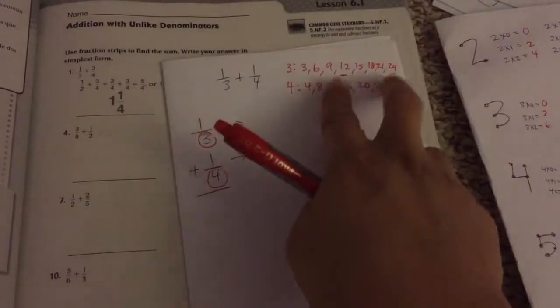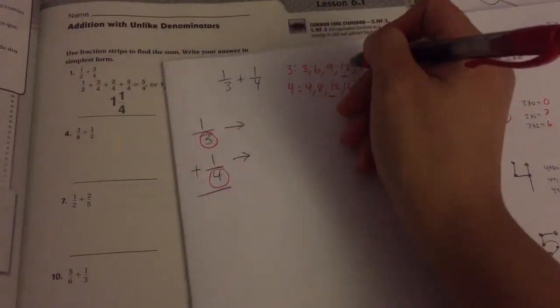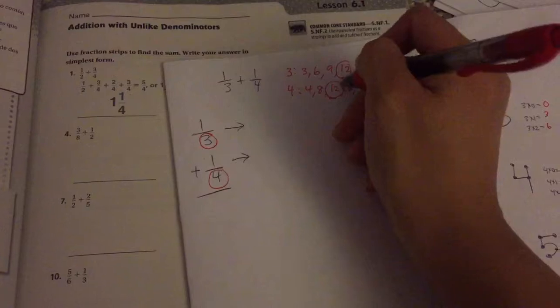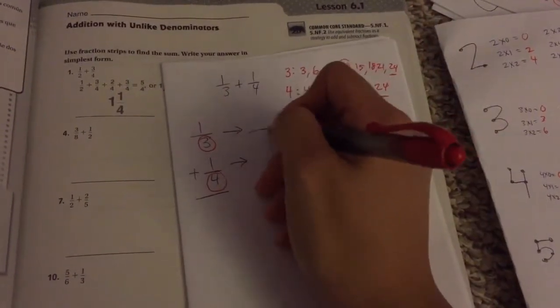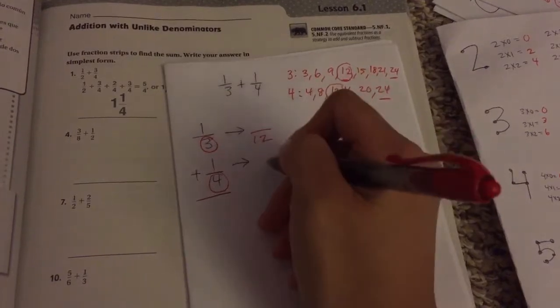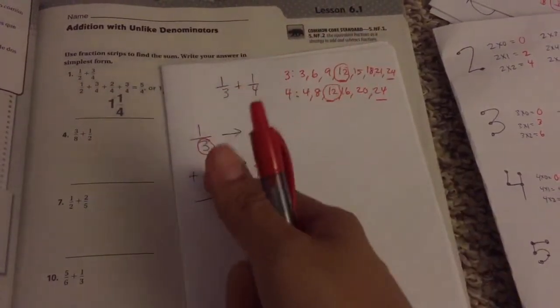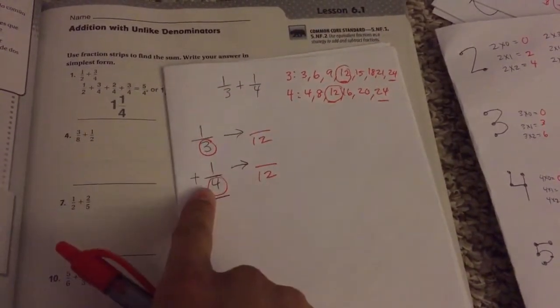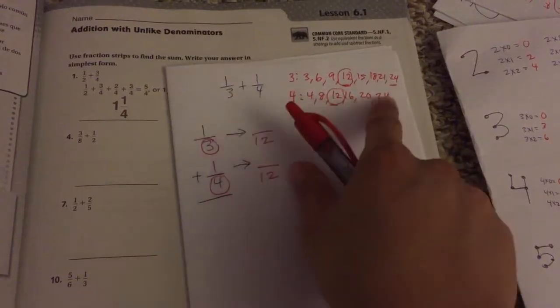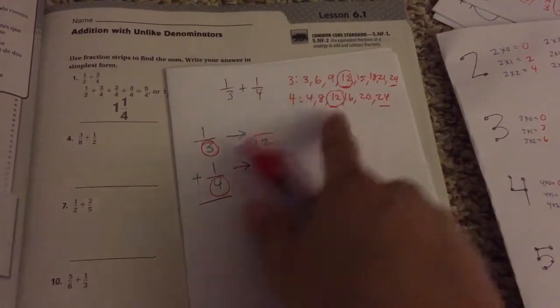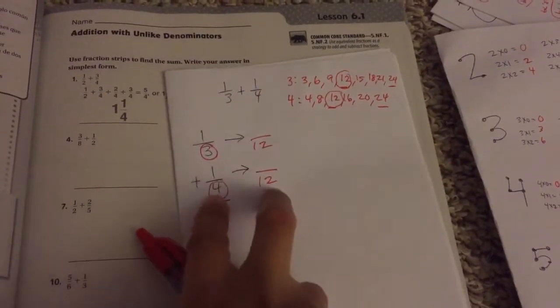Now we're going to circle the least one. The smallest number between the ones that we underlined is the number 12. They both have 12 and it's the smallest one. So the next step is our denominator is going to be 12. And our denominator is going to be our bottom number. Step 1, write it vertically. Step 2, circle the denominators. Step 3, list out our multiples. Find the smallest one. Use that as our least common denominator.